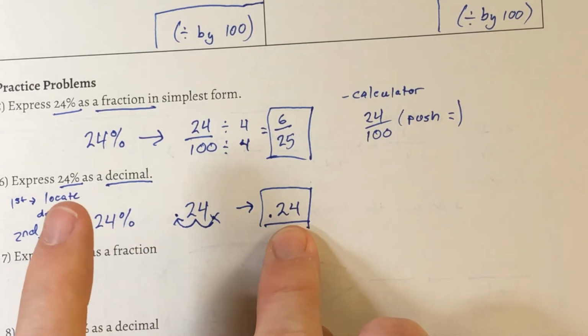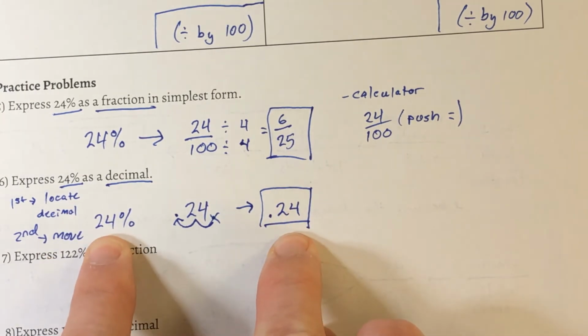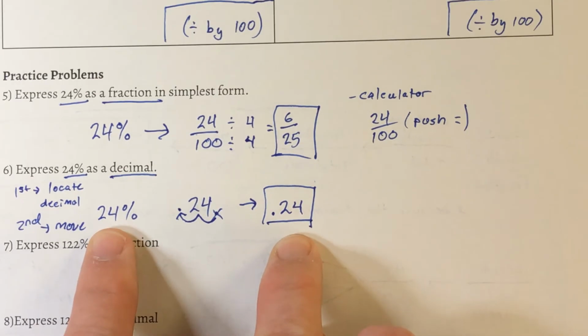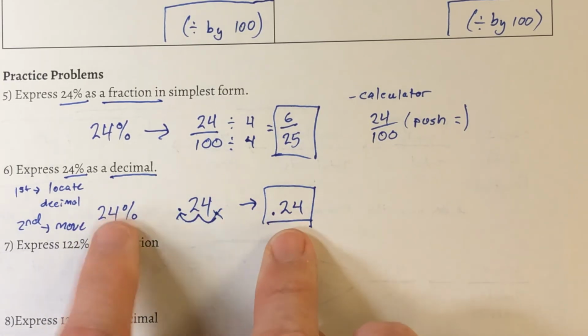So 24% is the same thing as 24 hundredths. These are the same numbers, they just are written differently. Kind of like if I said, someone ate half of my pizza. That's the same thing as saying, someone ate 0.5 of my pizza. 0.5 is the same thing as 1/2. So all of these numbers mean the same thing, they're just written in different forms.